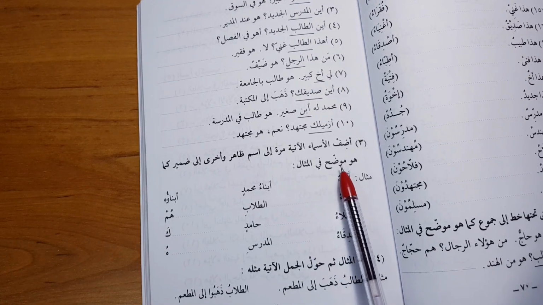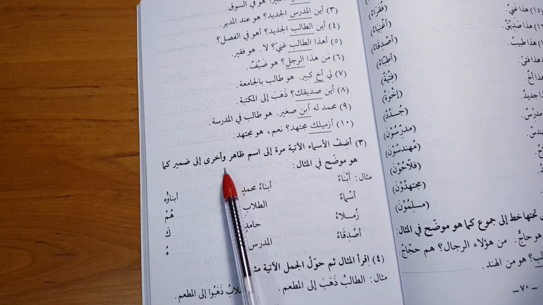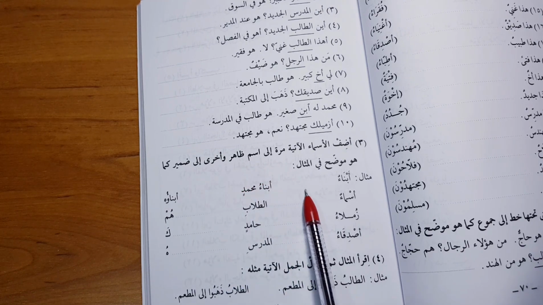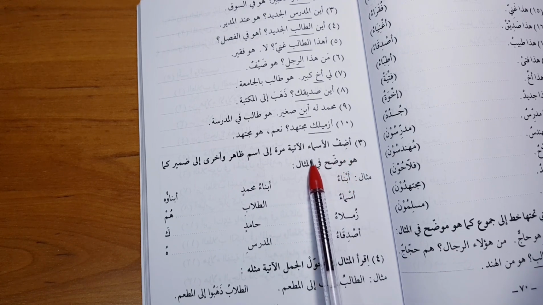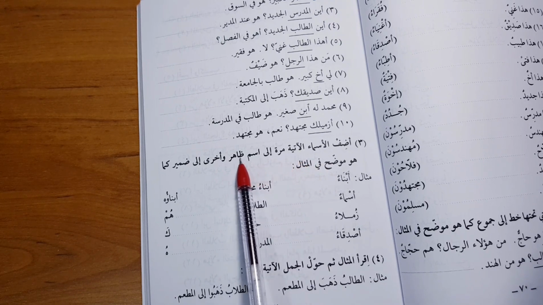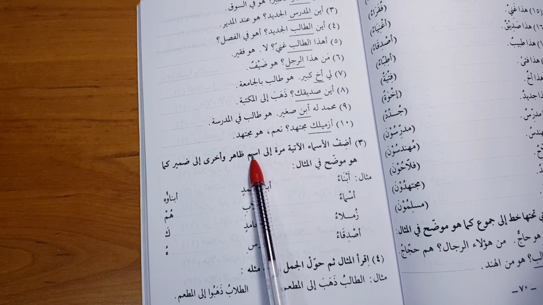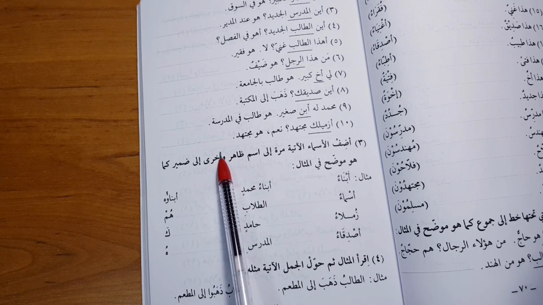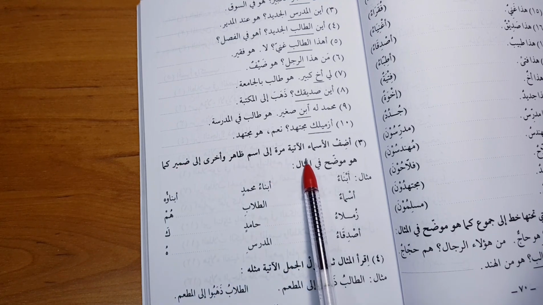Then it says أضف الأسماء الآتية مرة إلى اسم ظاهر وأخرى إلى ضمير كما هو موضح في المثال. It says do إضافة of the following nouns, firstly to ism ظاهر, to a normal noun, and another time to a ضمير, a pronoun, as is illustrated in the example.